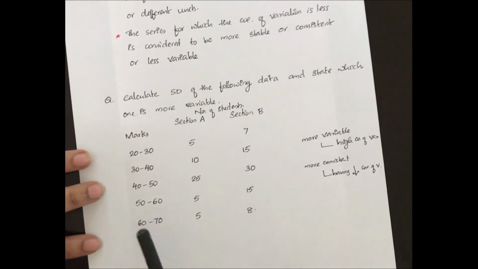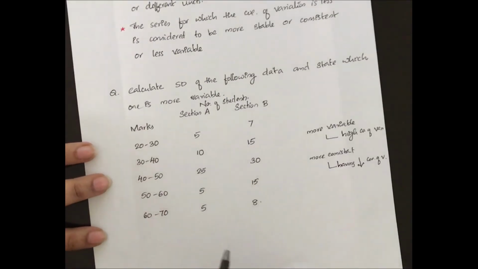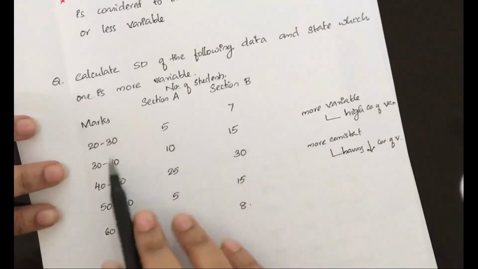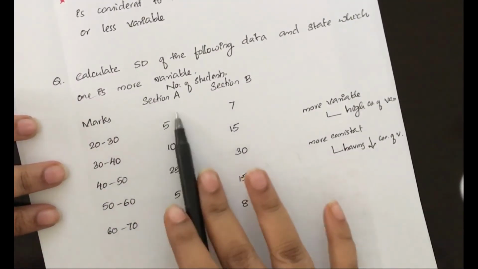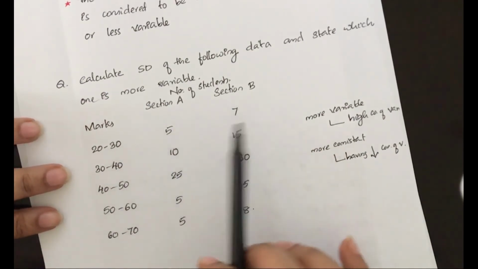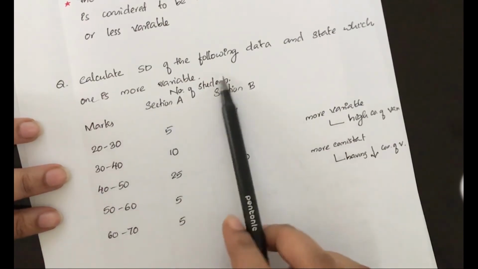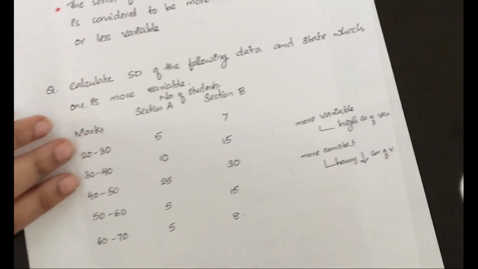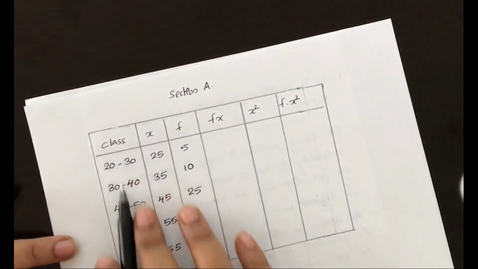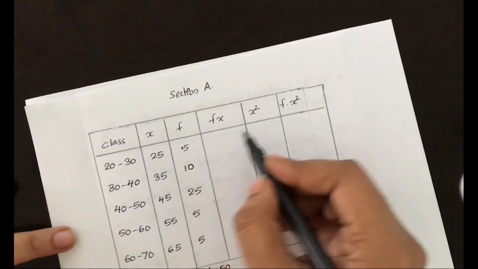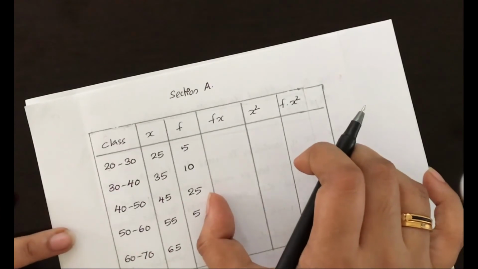Now we are going to find out the standard deviation of both data sets, that is session A and session B. The data set having marks is the same, session A has a different number of frequency and session B has a different number of frequency. So first we find the standard deviation of session A, taking the marks and this frequency, then session B taking the marks and this frequency. Class is given, frequency is given, x is the mid value of the class. Then fx, x square, f into x square, these column values are required.